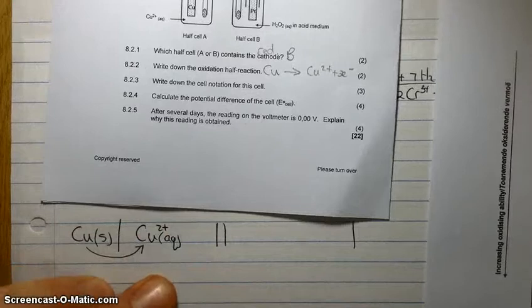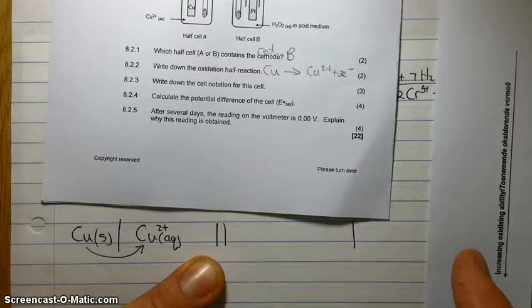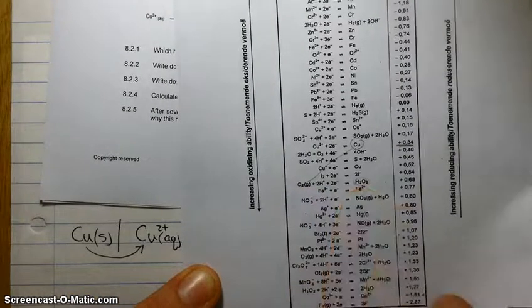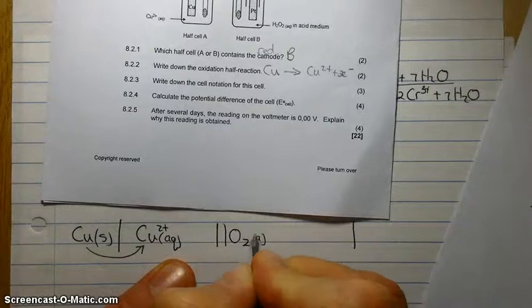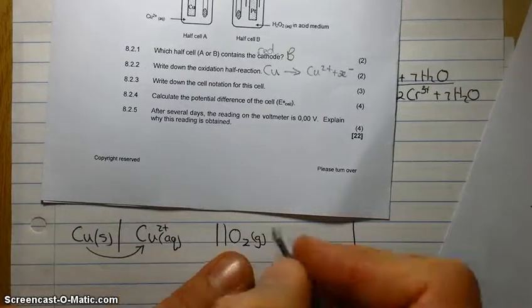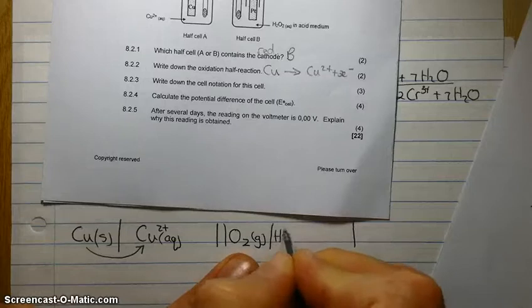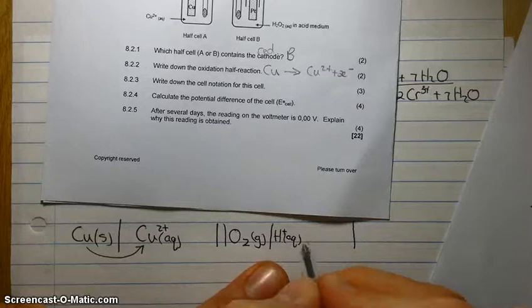Then the next substance. Now you need to write down the substance that is going to be reduced. So what is being reduced here? It is the oxygen. If you look at your half reaction table, it is the oxygen that is going to be reduced to H2O2. So it is oxygen, which is a gas. Now the moment you have a gas and then the next one is a different phase, then you have a solid line. Then it is the H+, aqueous, and comma.